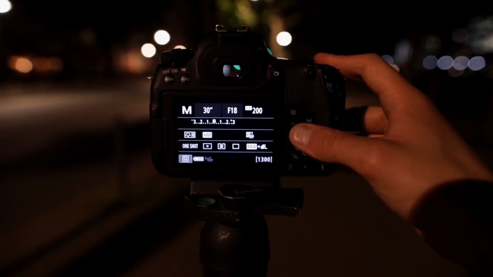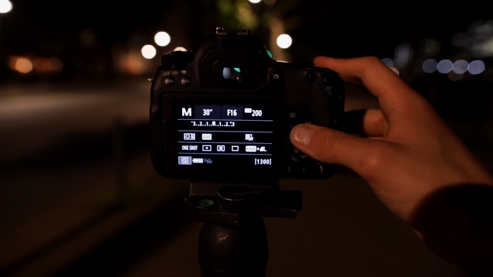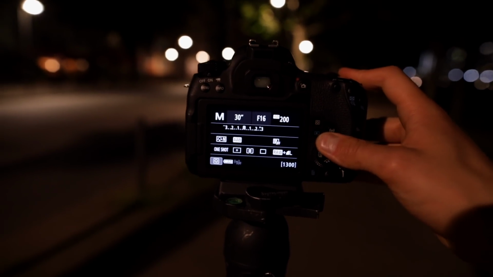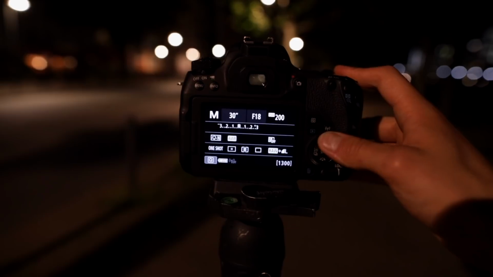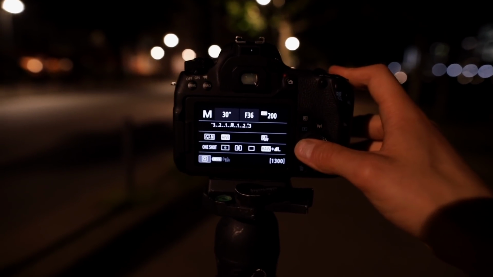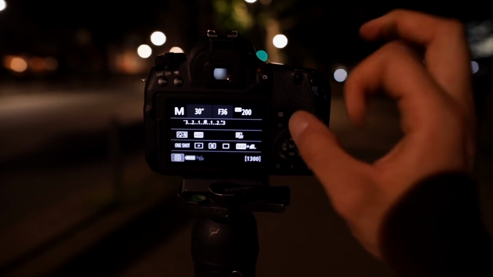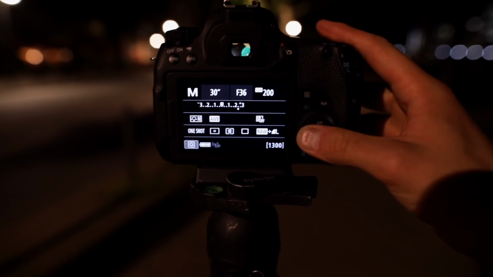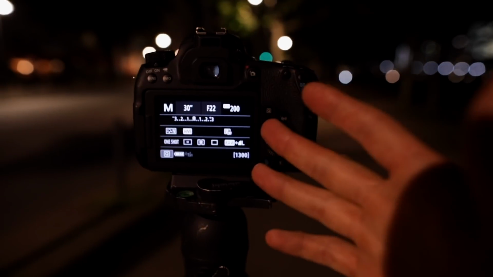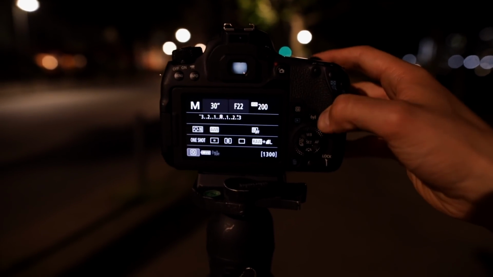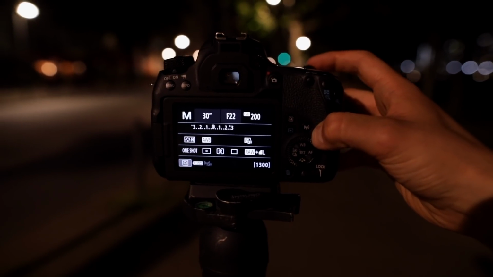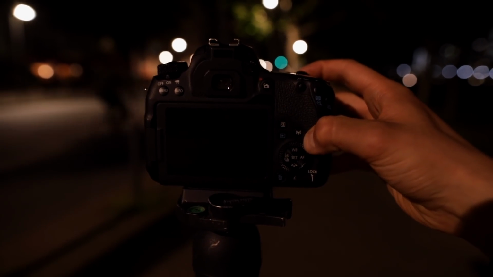Some lenses also have a restriction on the negative side, so some lenses only allow a smallest aperture of f16 or f18, and this one goes all the way down to f36, so it's really tiny and basically no light is passing through the lens. So we're using an ISO of 200, and let's take the longest exposure time for the moment, 30 seconds, and let's see what's going to happen next.